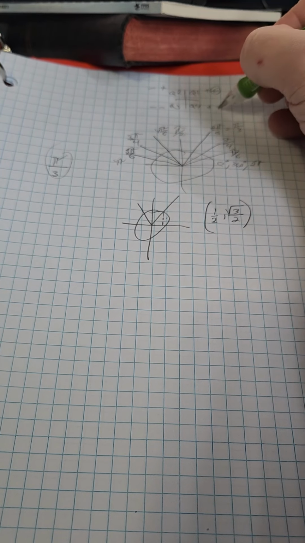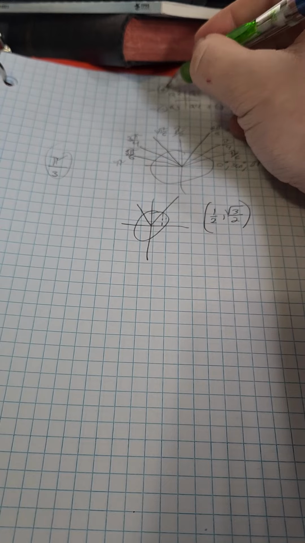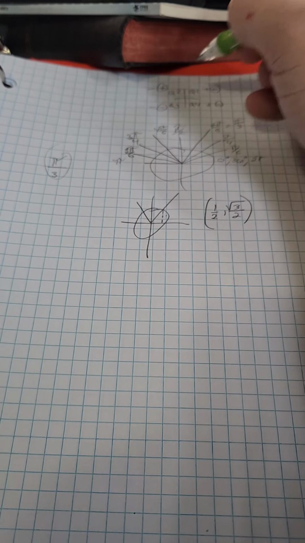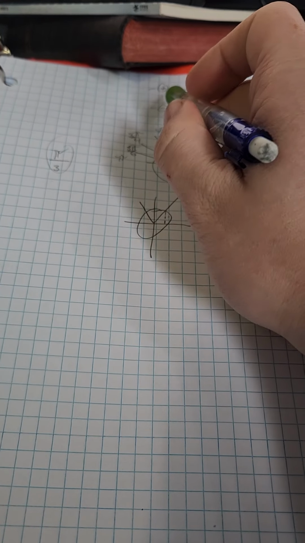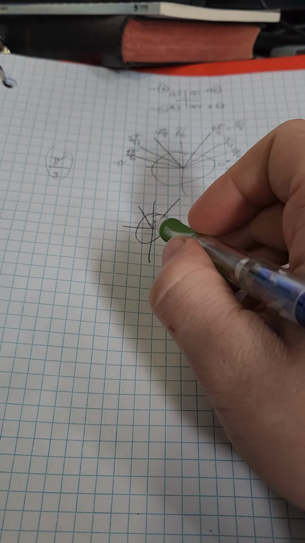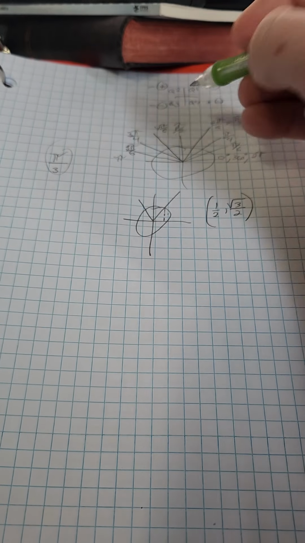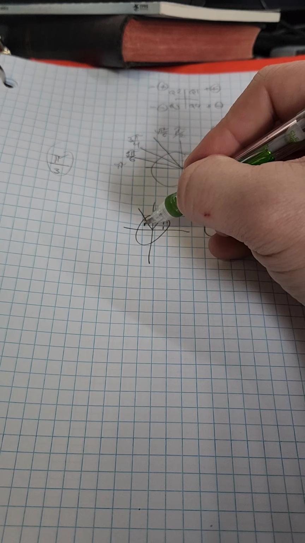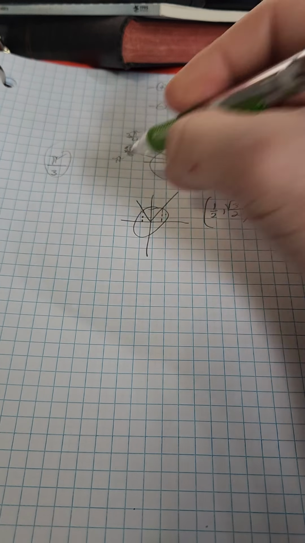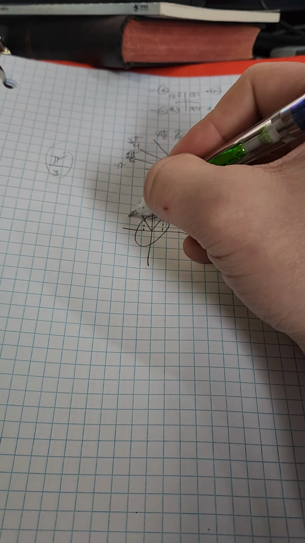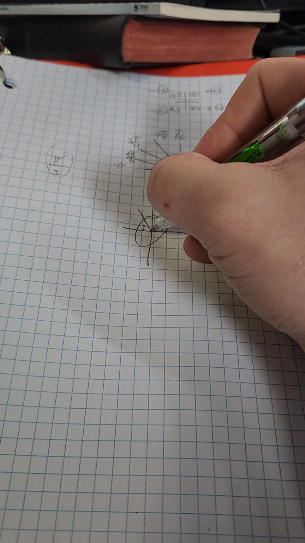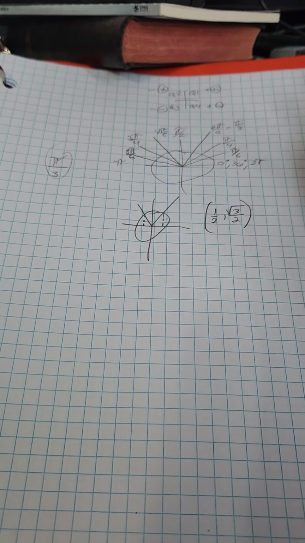So we need the y value to be positive. The only other quadrant is quadrant 2. So we take that quadrant 2, that's got our positive y value, and this is going to be the only guy that has the same sine value as that, because the other one here would only have that root 2 over 2 sine value.